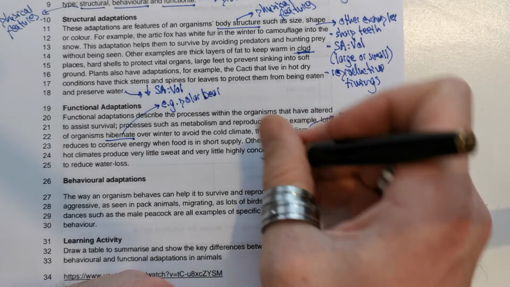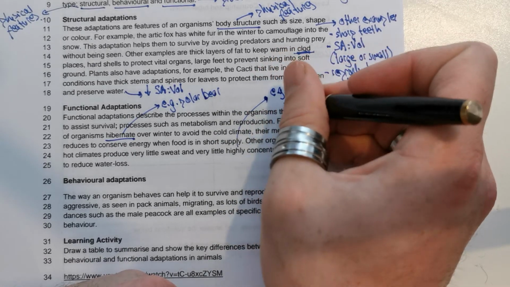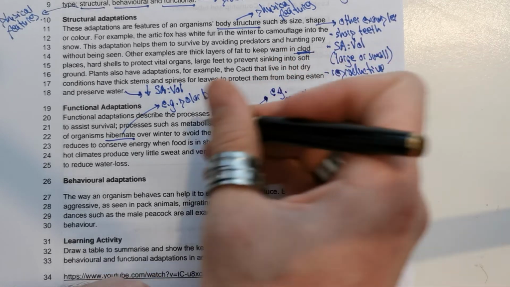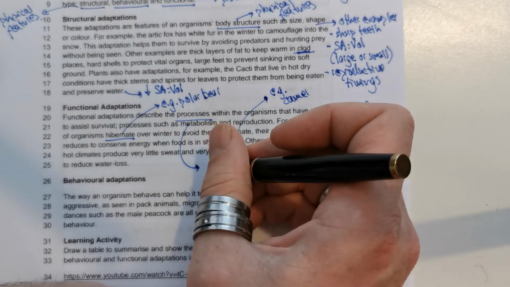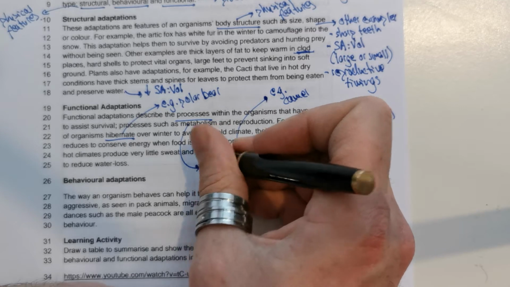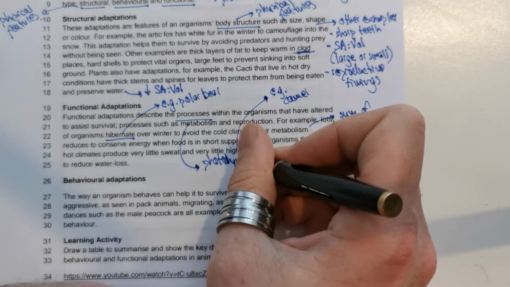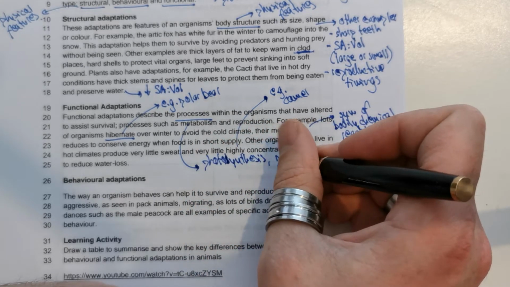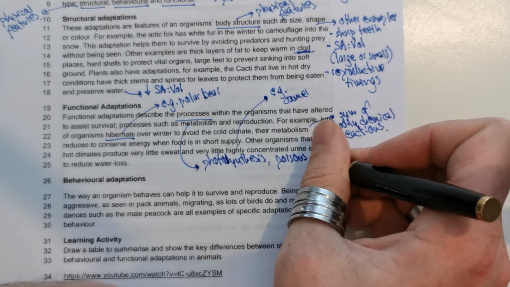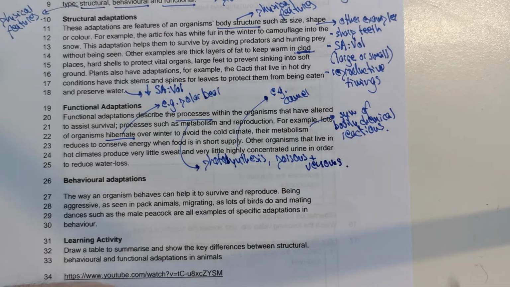So we've said, e.g. camel. When we're talking about processes, other processes we can be thinking about are things like photosynthesis, and poisons and venoms that animals and plants might produce for protection.